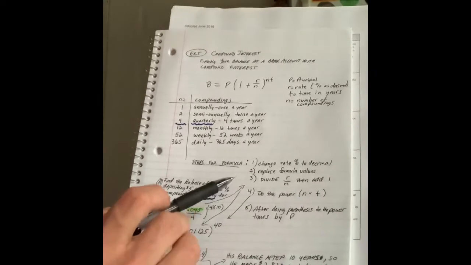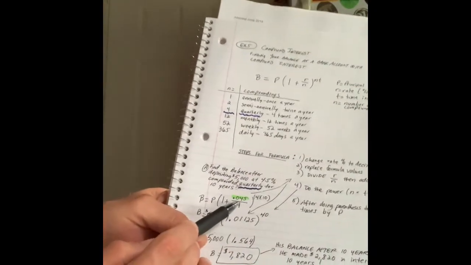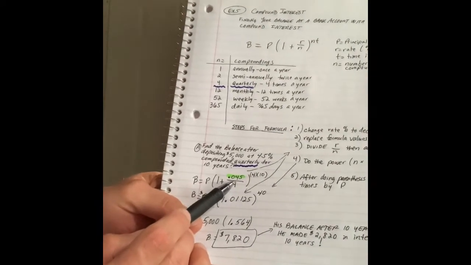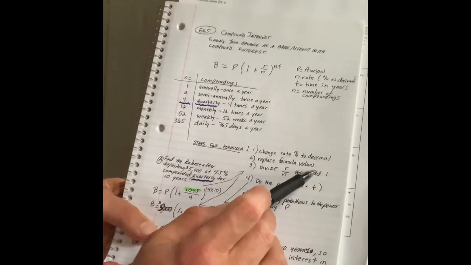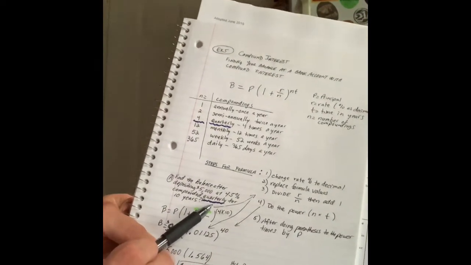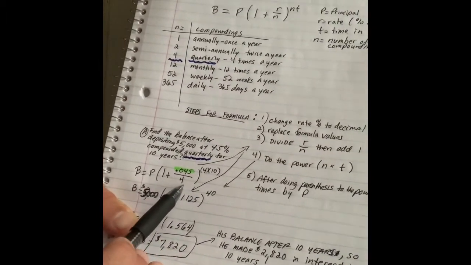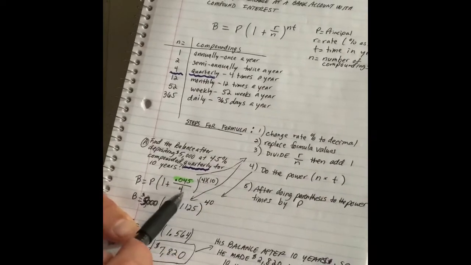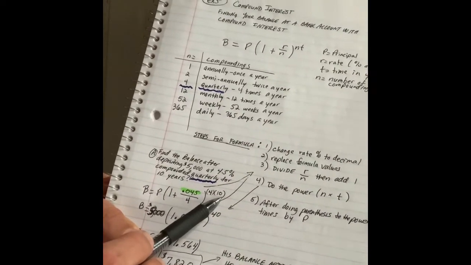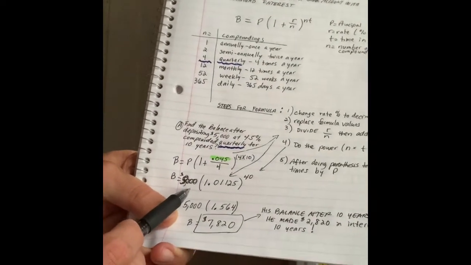So if you remember the steps for this one, it's just go slow. It's all calculator work. Go slow. First, change the percent to a decimal. So it was 4.5%. We would change it to 0.045. Step 2, replace all the different values. So look, 4 is the compoundings because it said quarterly. So both of those N's are going to be 4. 10 years, the T is 10. P, the principal out front, $5,000 we deposited. So 5,000 is the P.